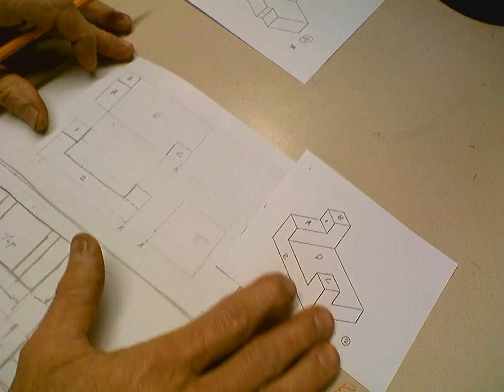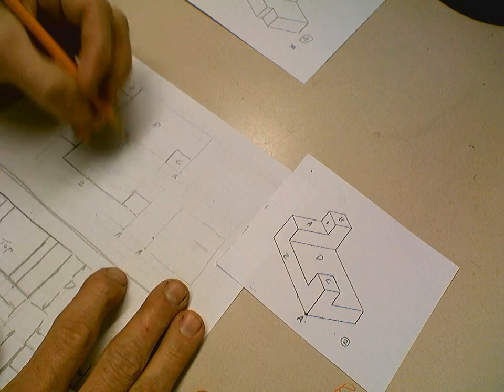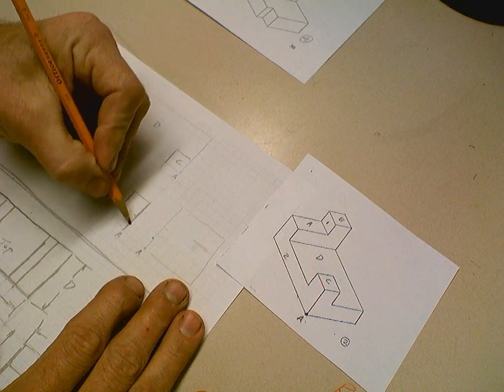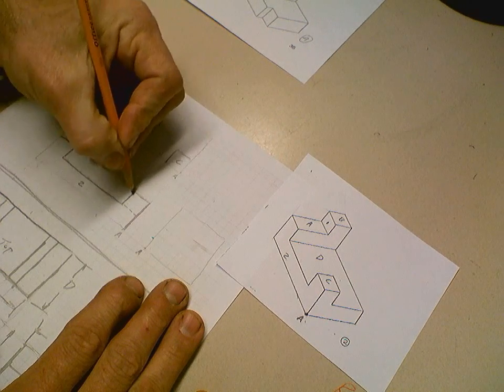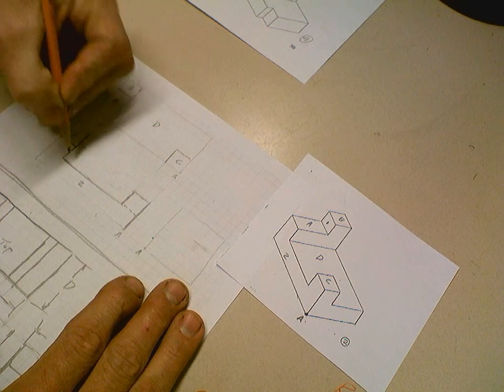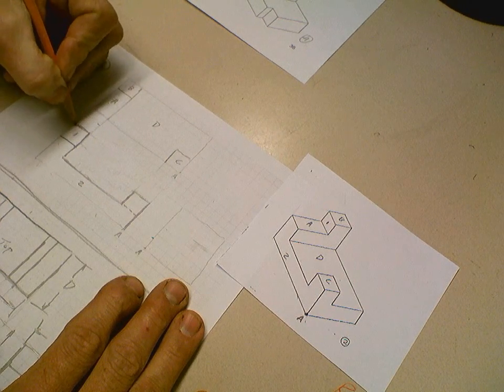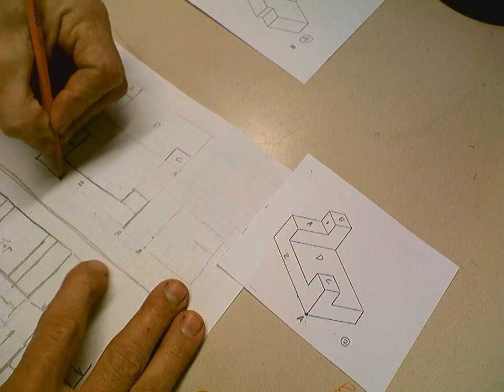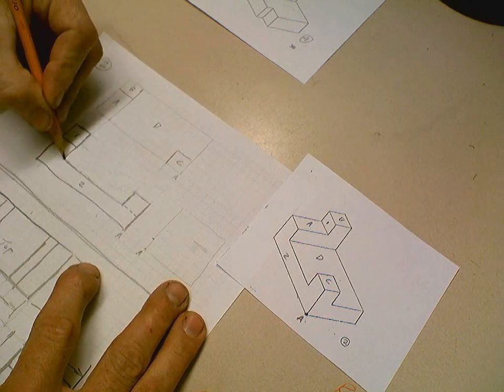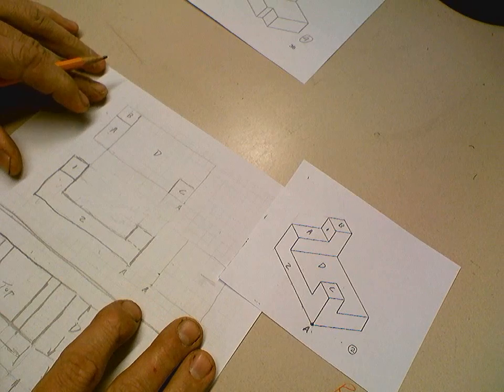Alright, now I'm going to go ahead and darken these in so we can see them. So there's my front view.